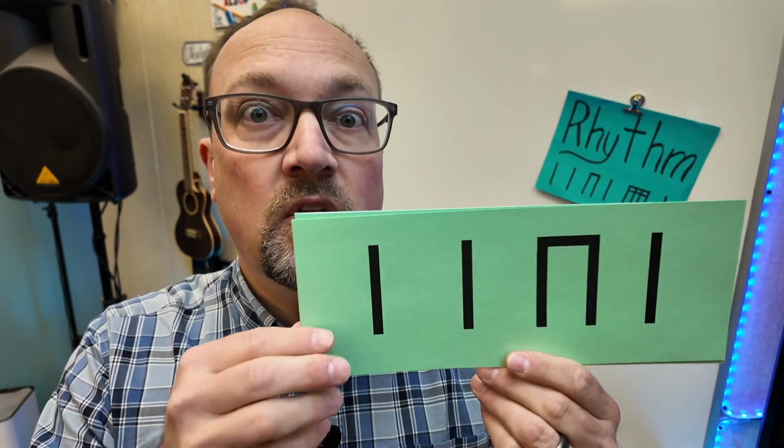Whenever there is a song that uses very simple rhythms, this one only has ta, ti, and a rest, it's a great time to use sentences, to have students read rhythms. So we can go like this.